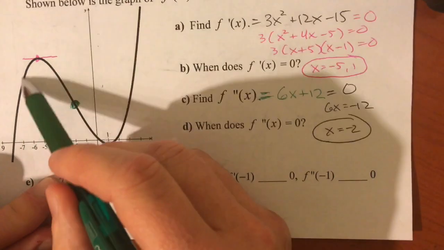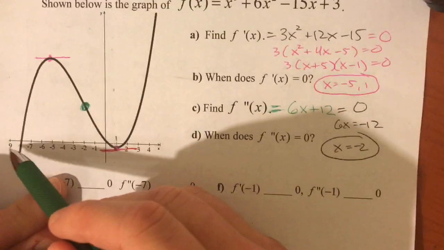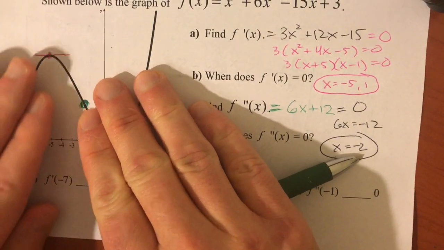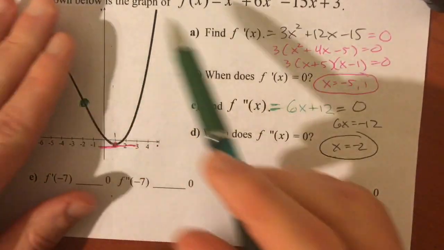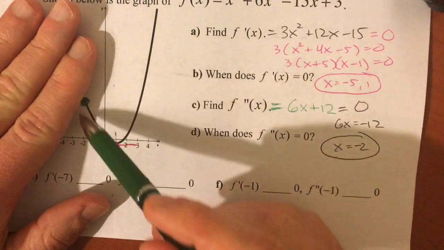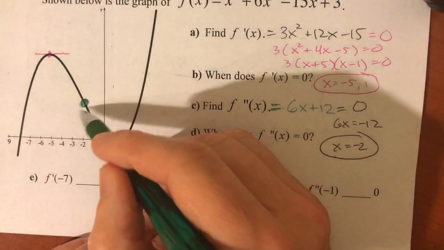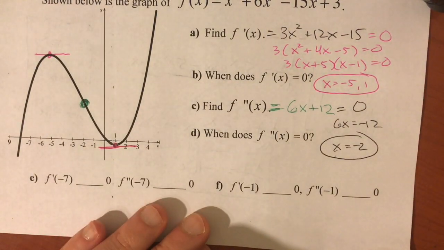This is where it's switching from concave down. You see how it kind of looks like a downward parabola on the left side of that point. But then at a certain point, the graph switches and it becomes, hey, concave up. It's like an upwards parabola. And that is the exact point where it happens.